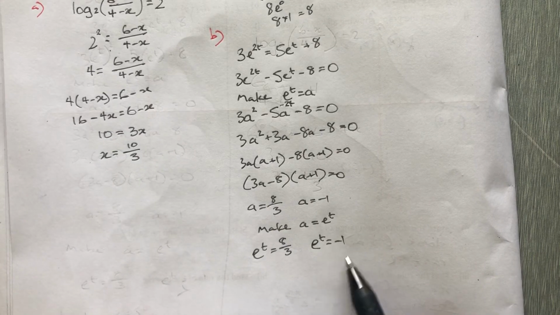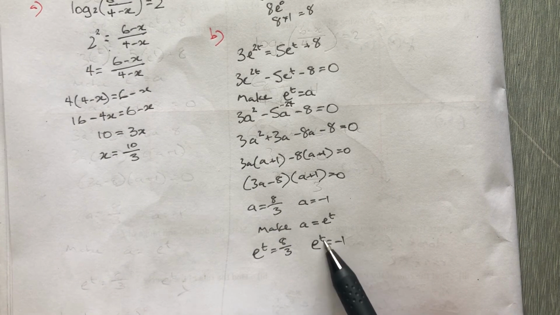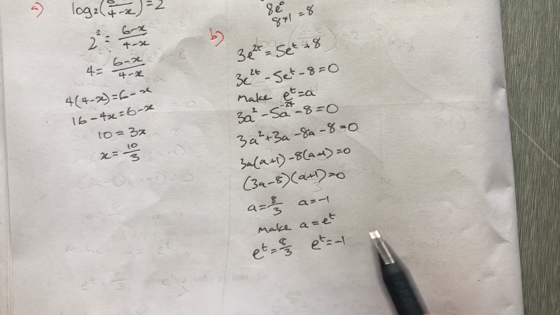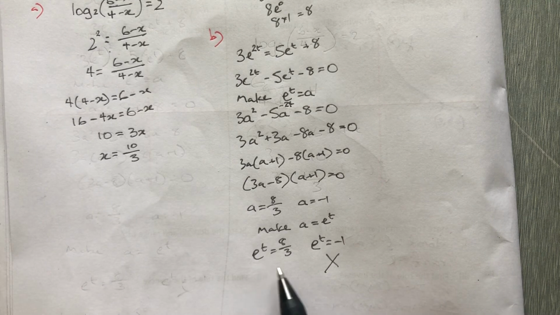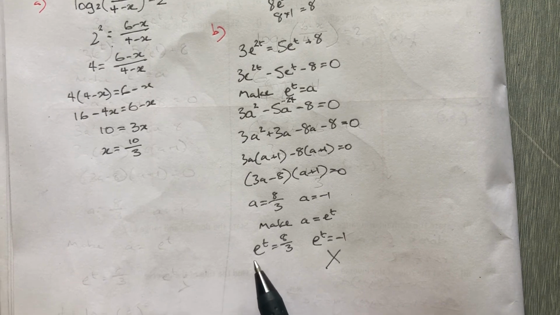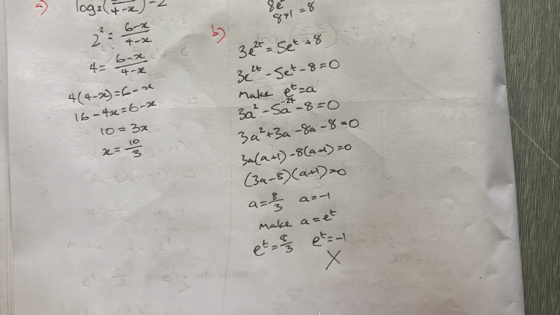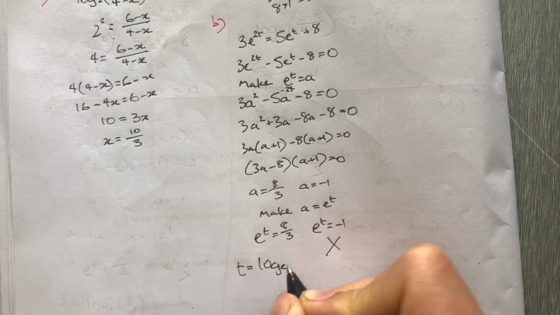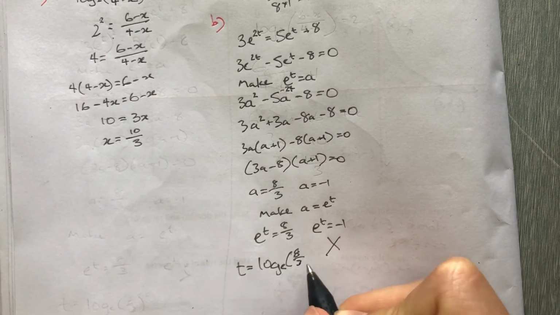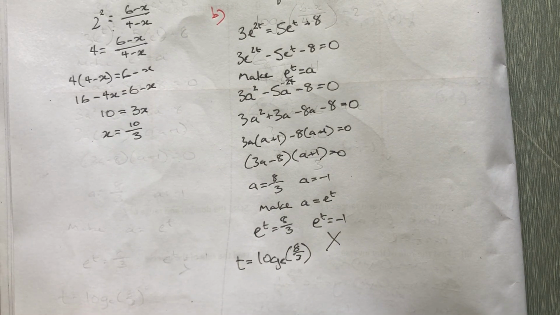Okay, let's look at this one first. Whatever t is, you're never ever going to be able to make it a negative number, so this doesn't work. Okay, but this one here, this is looking like it could be our answer, but we want to solve for t, don't we? So let's change this around to log form so we can make t the subject. Base is e, and there we go. That's it, done.